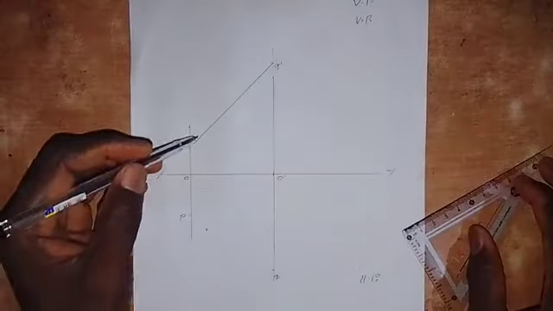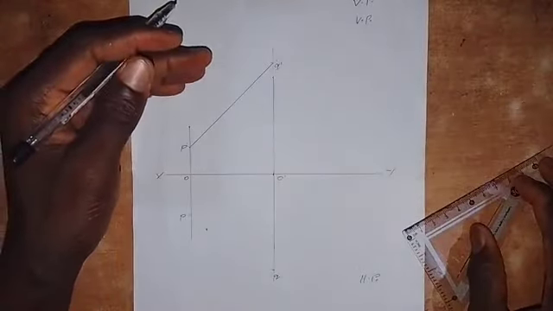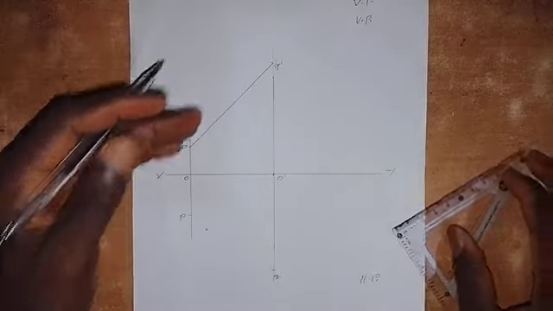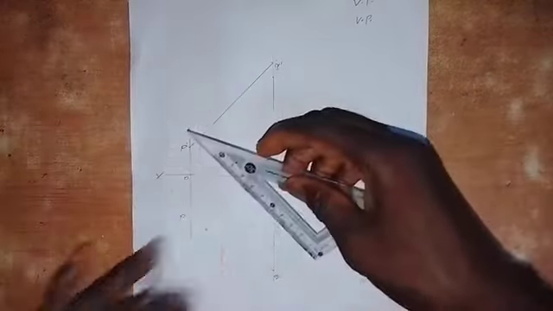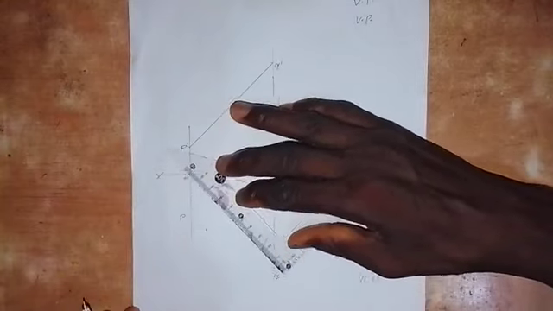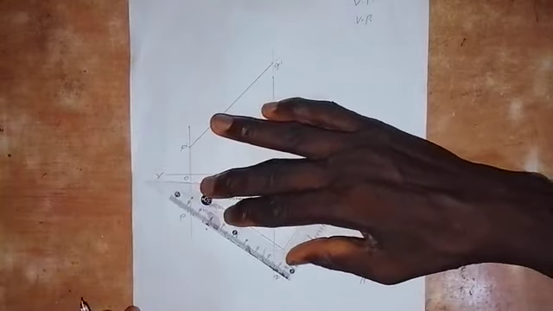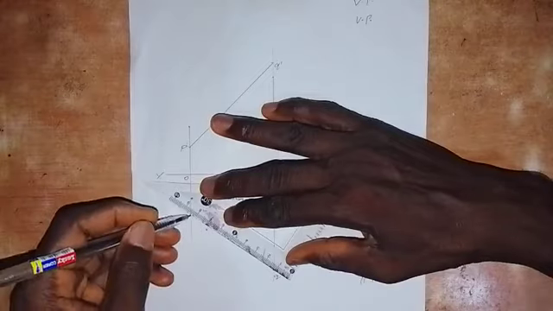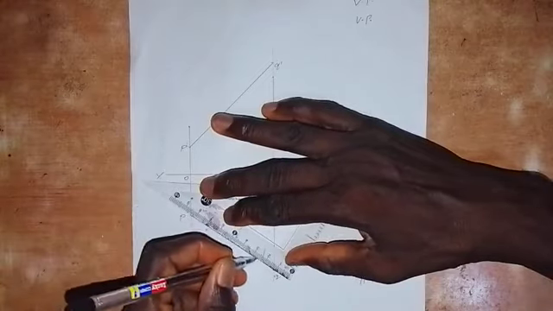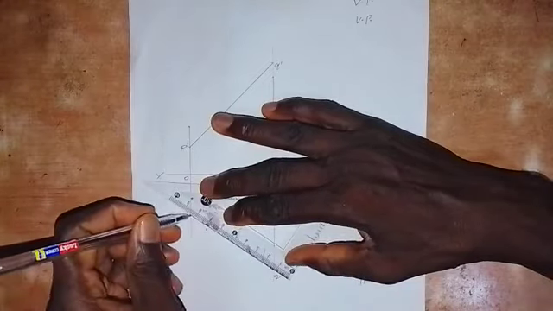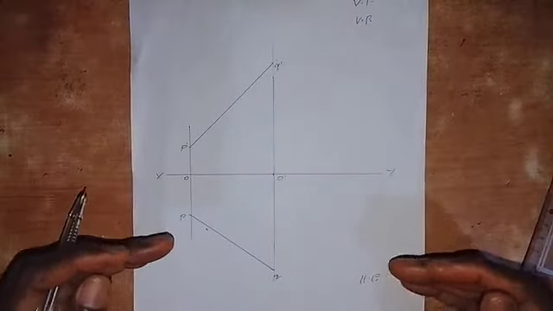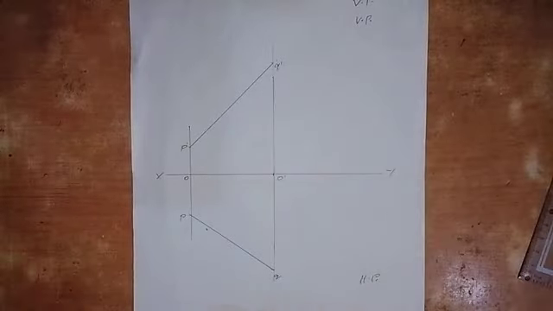So this line is the front view of the line. Then to get the plan of the line, we join these 2 points together, points P and Q, like this. So this is the plan or the top view of the line in the HP. All right, so I believe you are following my explanation.